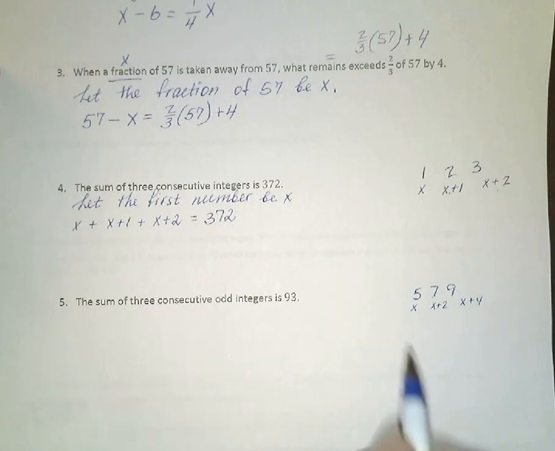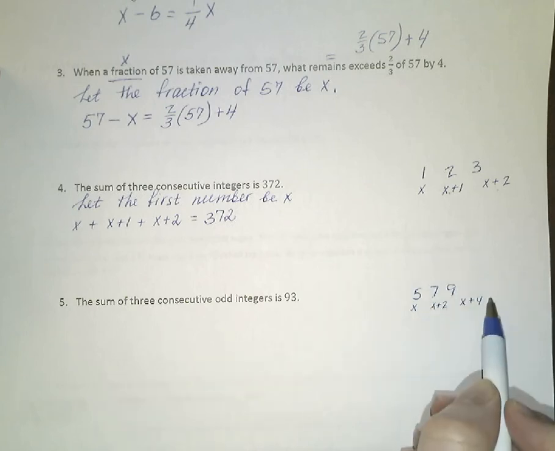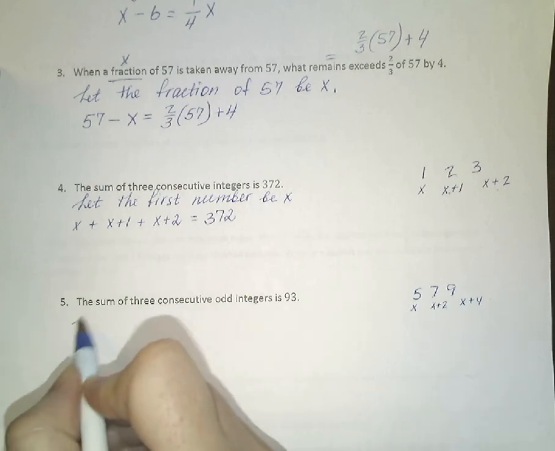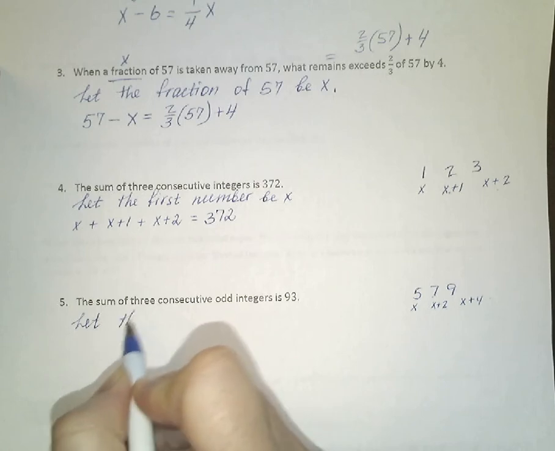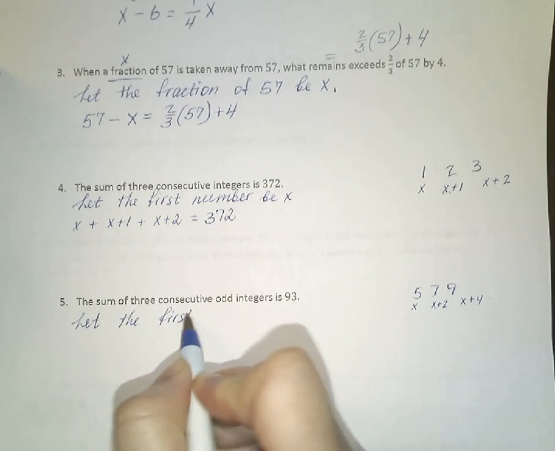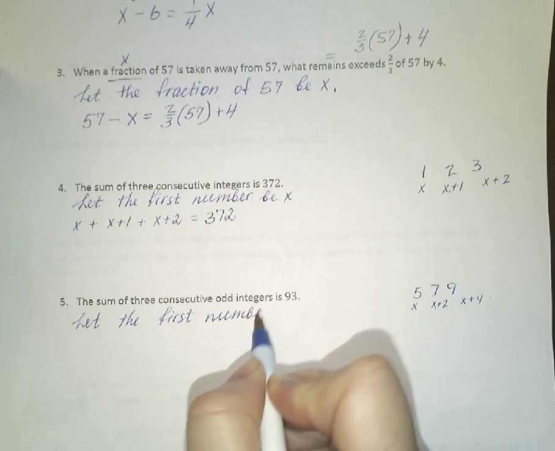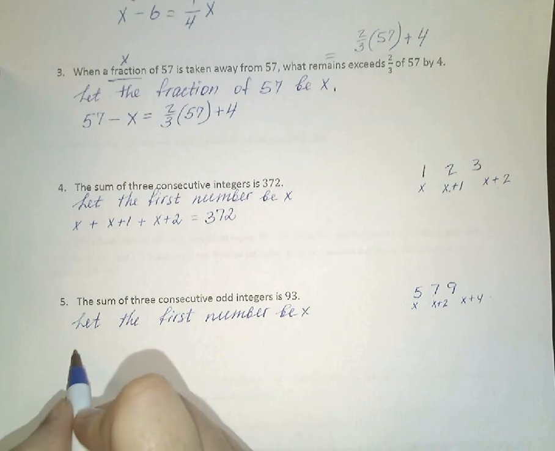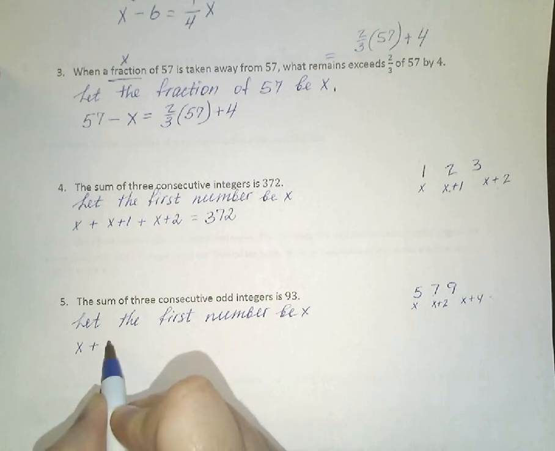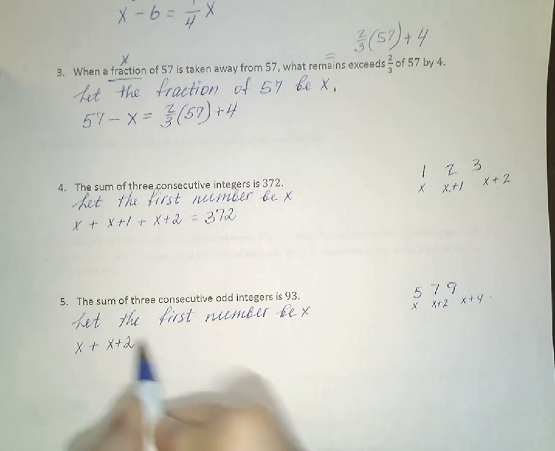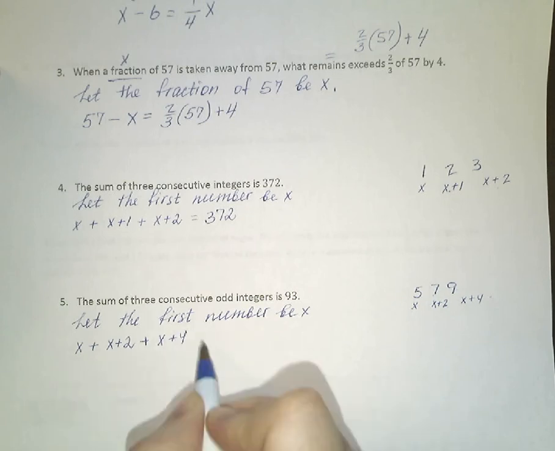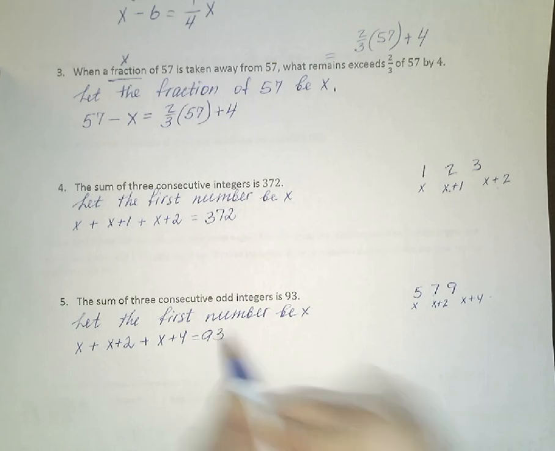Okay, so now we know how to identify our consecutive odd integers. So let the first number be x. Then we will have the sum again, so we are going to add them all together. X plus, the second one will be x plus 2, and the third one will be x plus 4. When we add them all together, our sum is going to be 93.